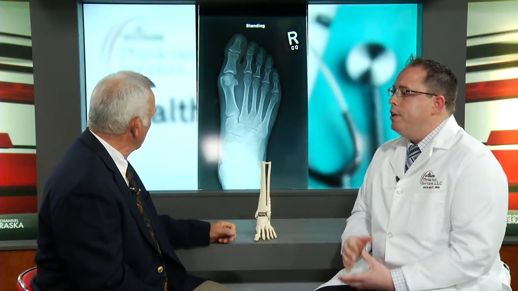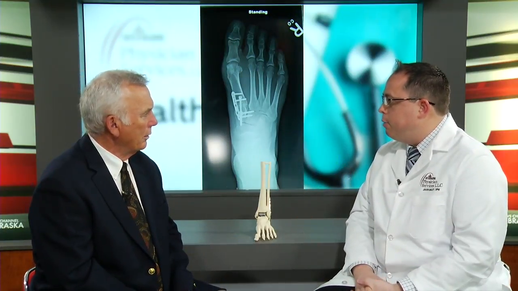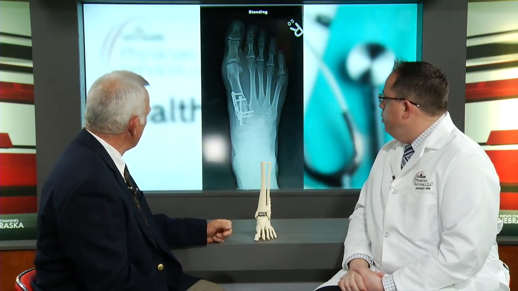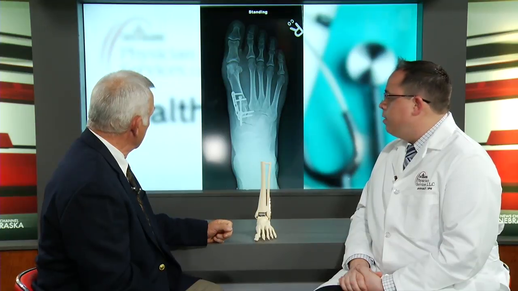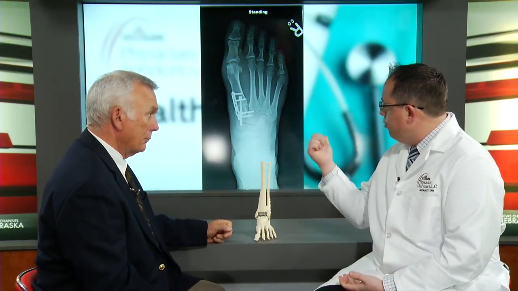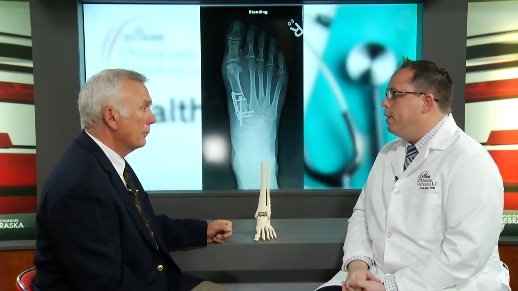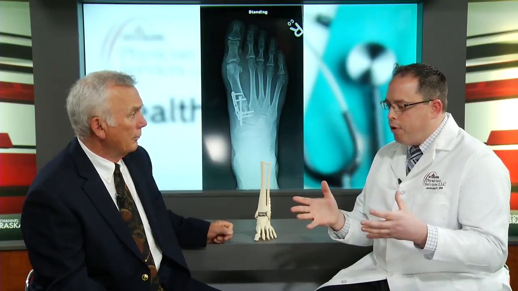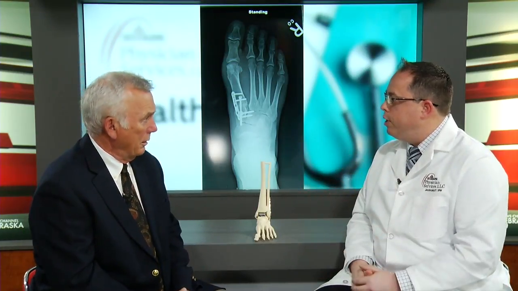So these are treated differently surgically than the Austin bunionectomies that we had talked about previously. As we can see up here, we do what's called a fusion or an arthrodesis of that hypermobile joint, the first tarsometatarsal joint. And we can see there plate and screws that are holding that joint together while that joint is healing. And essentially we're trying to make two bones one and remove that excess motion in the foot.